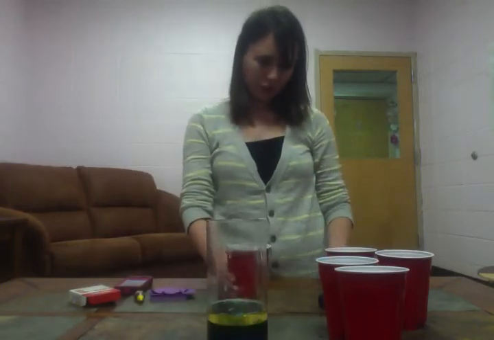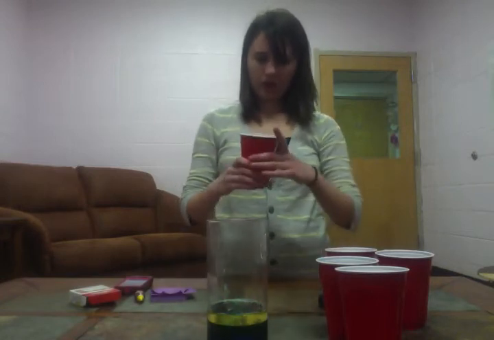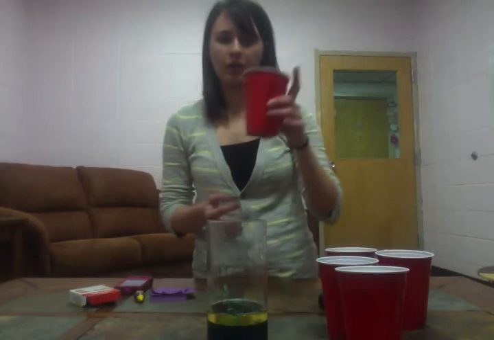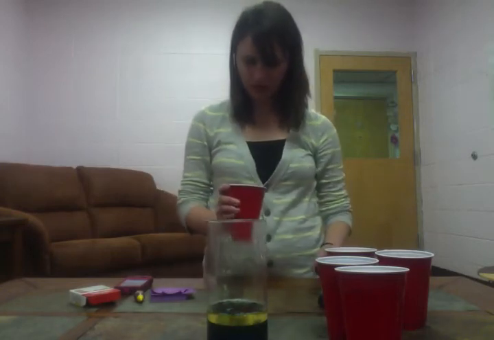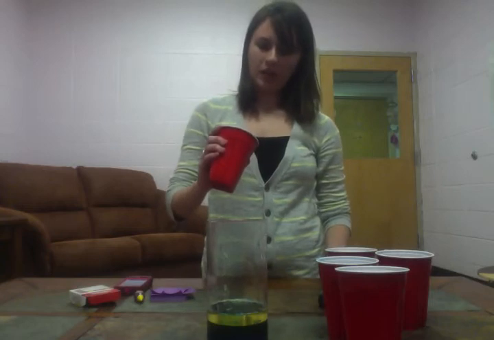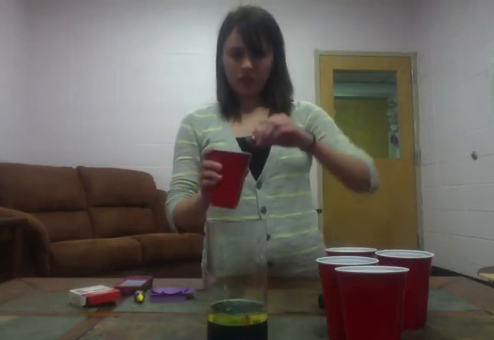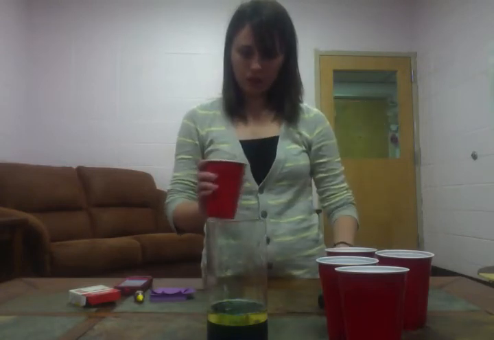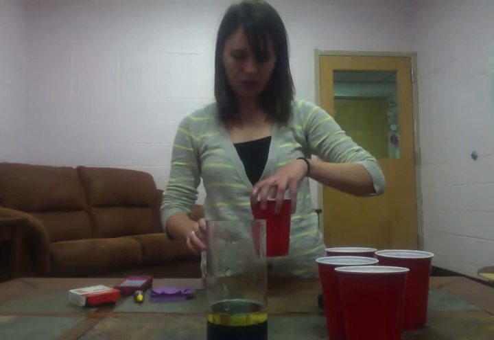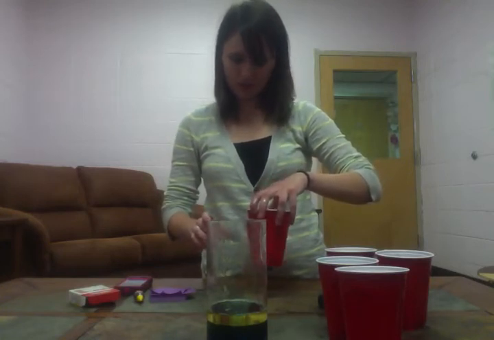Now our next one we're going to do is our rubbing alcohol. Now rubbing alcohol, it looks like water, but it's not. It is clearer, and it is the least dense of these liquids. So we're going to show it by doing red, and we're going to mix it up a little bit. Mix it really good.